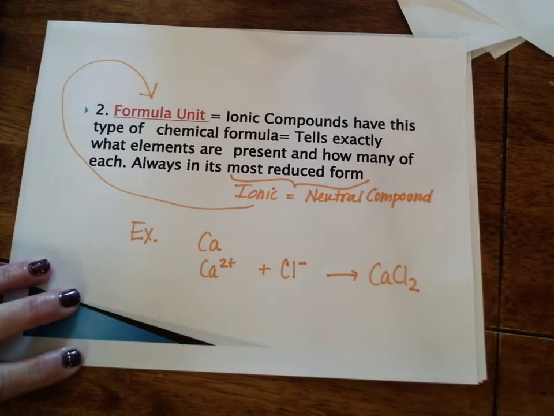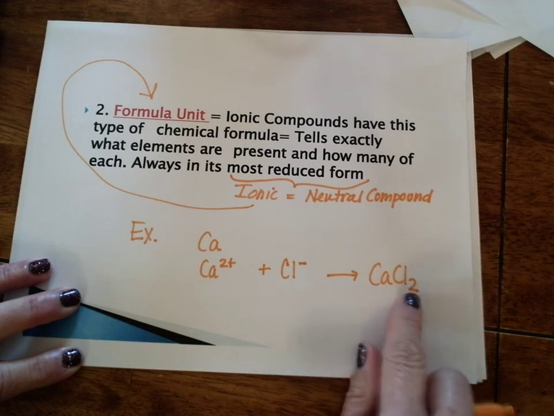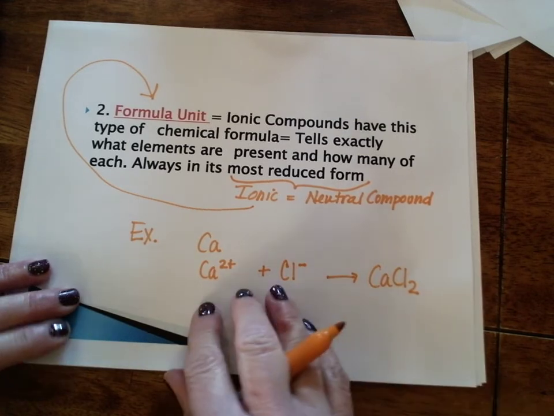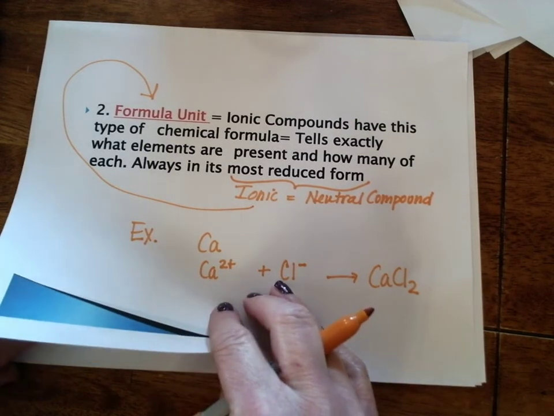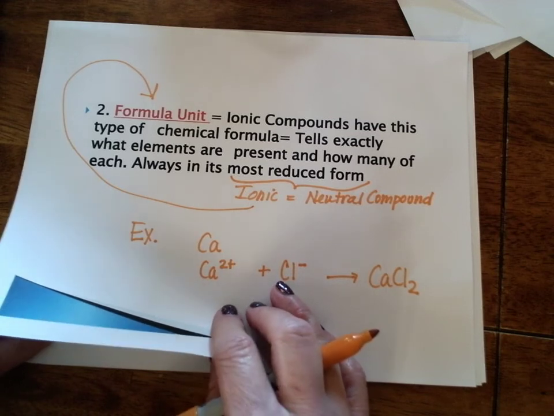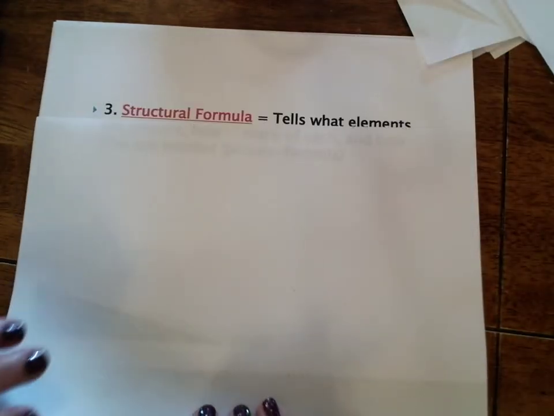It's an ionic compound. It's also called a formula unit. It's in its most reduced form. I can't make this any more reduced than what it already is. So it's a formula unit. And if you have an ionic compound in a chemical equation, that ionic compound is called the formula unit of the ionic compound.